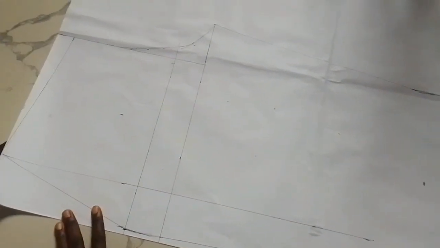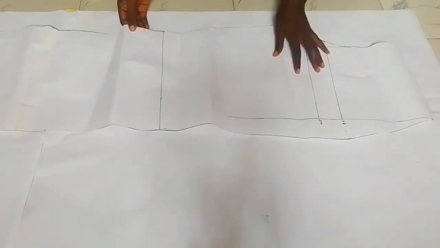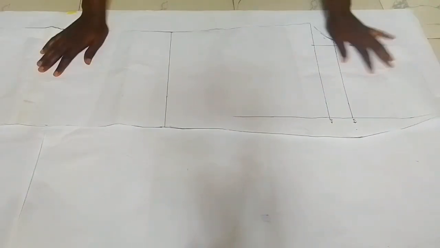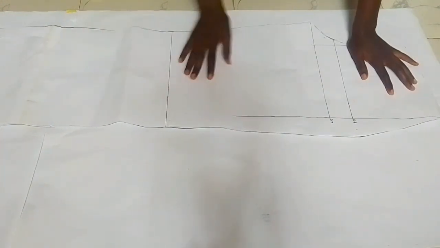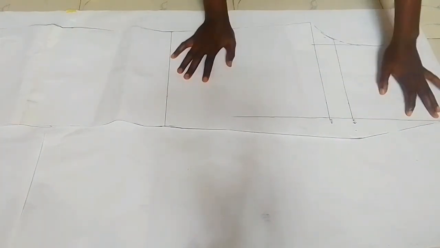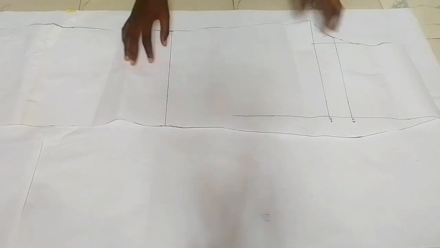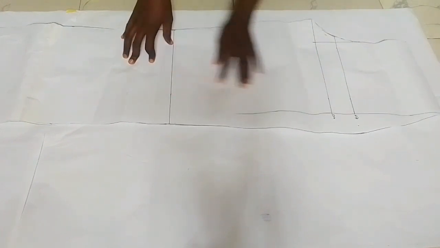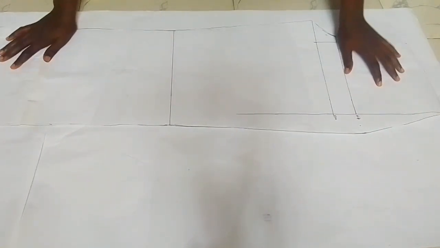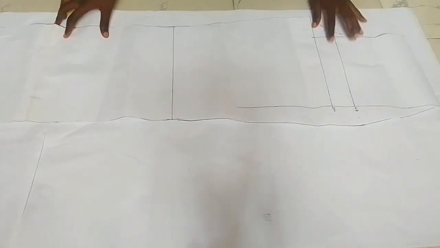It is very easy. I'm not going to cut this out because I already cut out our front pattern. I just drafted this out because I lost some clips and I wanted to show you guys how I was able to draft the front. So I'm just going to place the front pattern on a fresh pattern paper to cut out the one for the back. When you're doing this, I will advise you just trace out the front pattern on this fresh paper so you can just work with that.